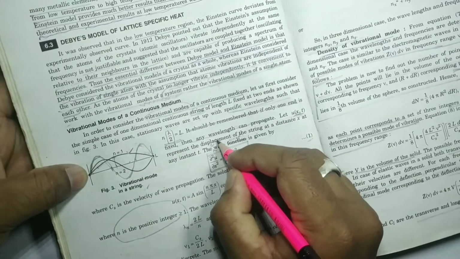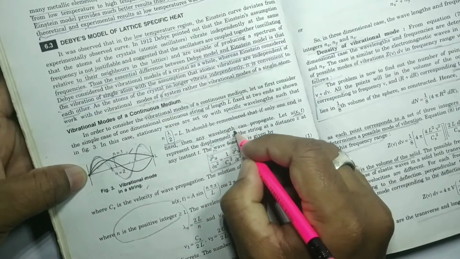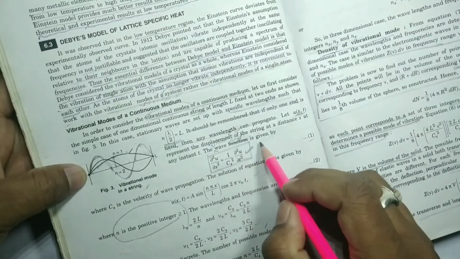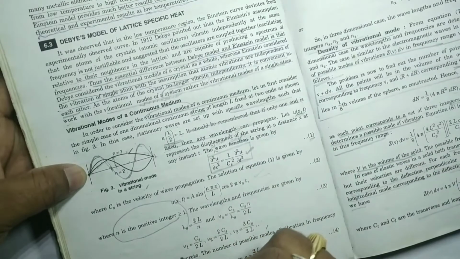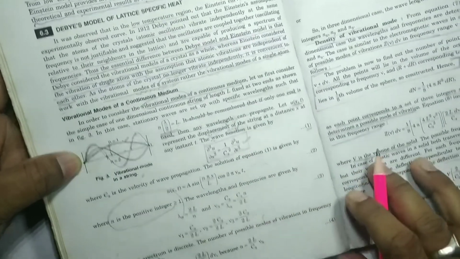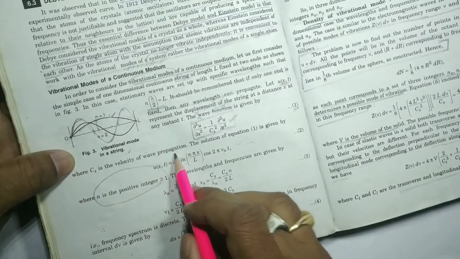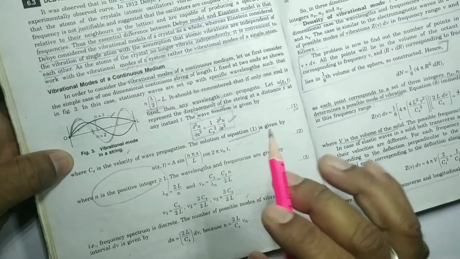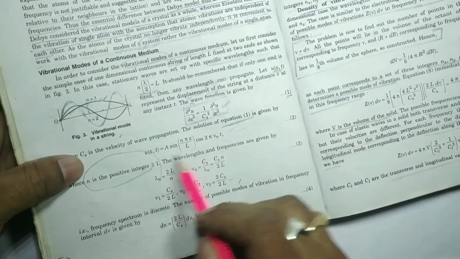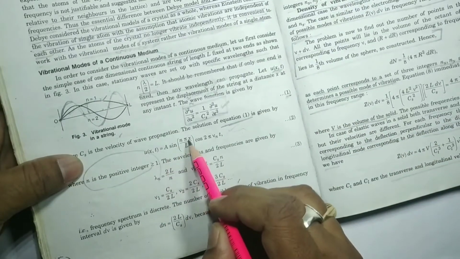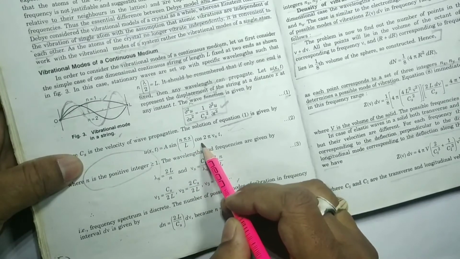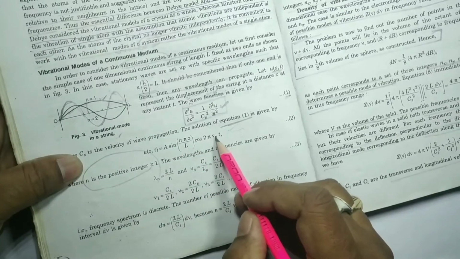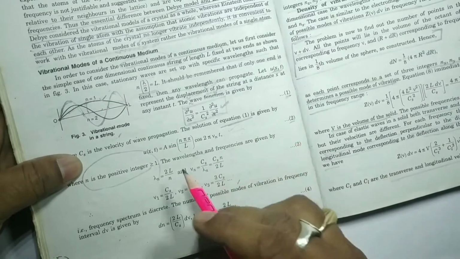The differential form of the wave equation is given by this. Let this be equation number 1. Here c is the velocity of wave propagation. The solution of equation number 1, which we already studied, will be in this format: u = a sin(n pi x by l) cos(2 pi nu_n t). Let this be equation number 2.